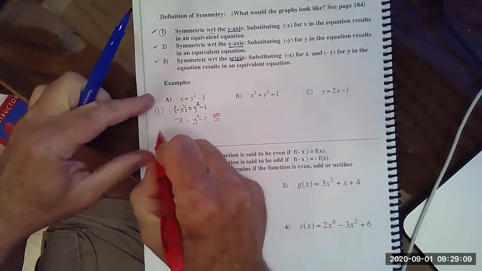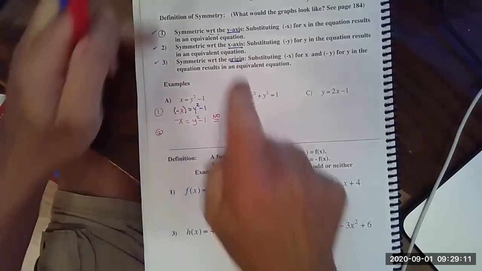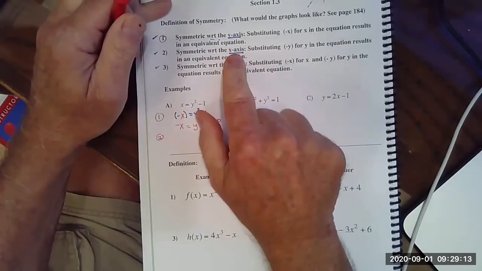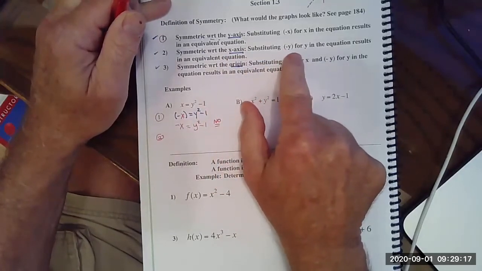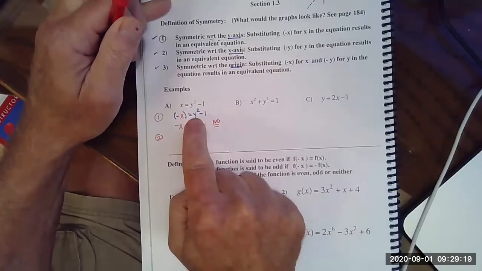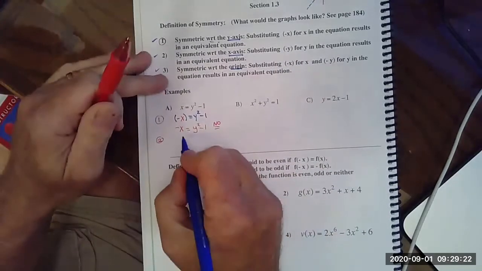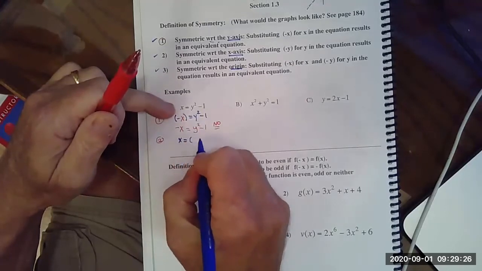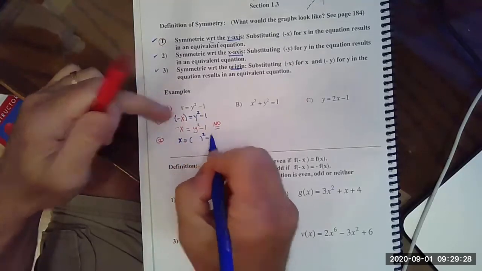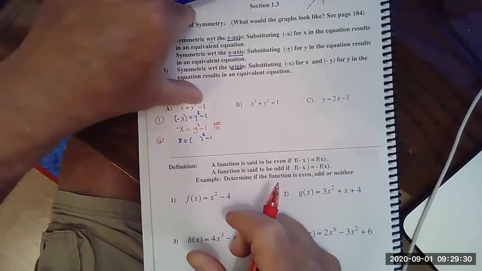Okay, number 2. Number 2 says, okay, replace y with negative y, substituting negative y for y. So I'm over here. So I'm going to go back to the original. X equals parentheses. So up here is the original.